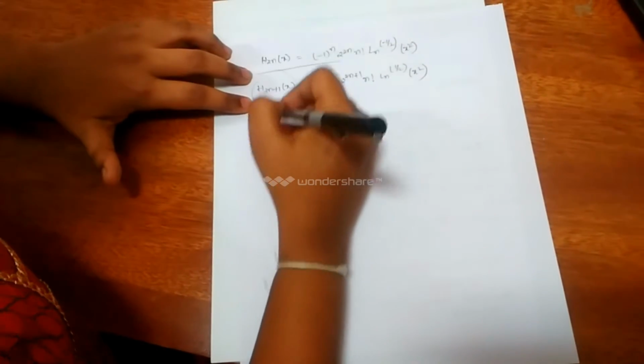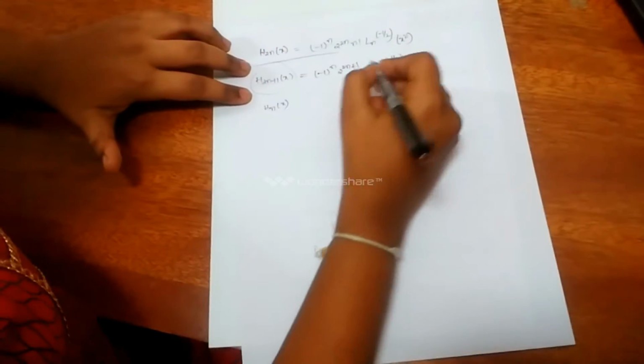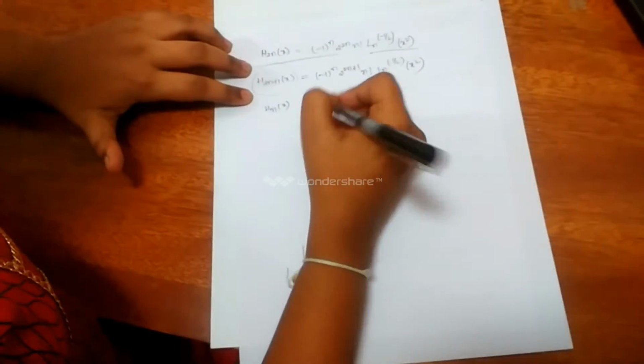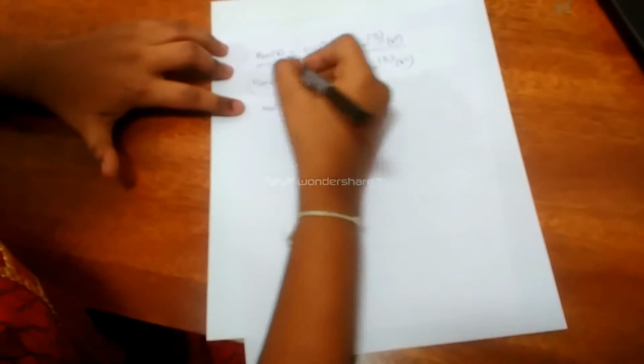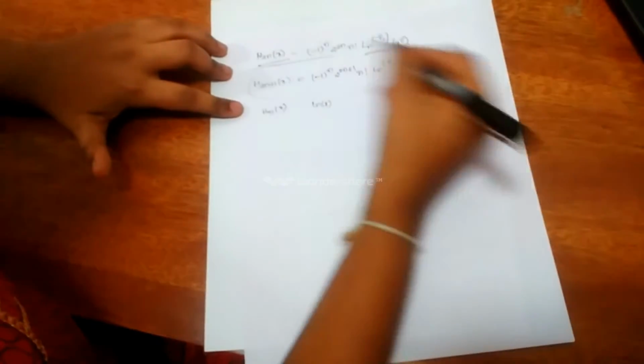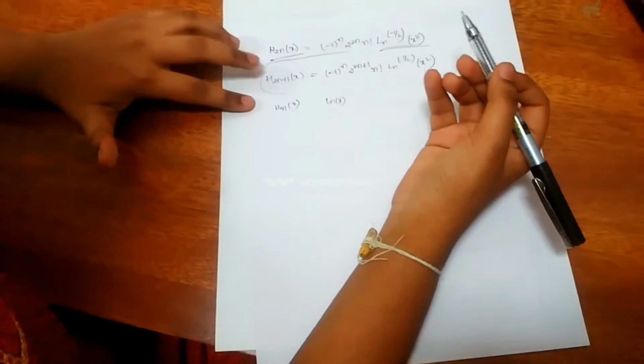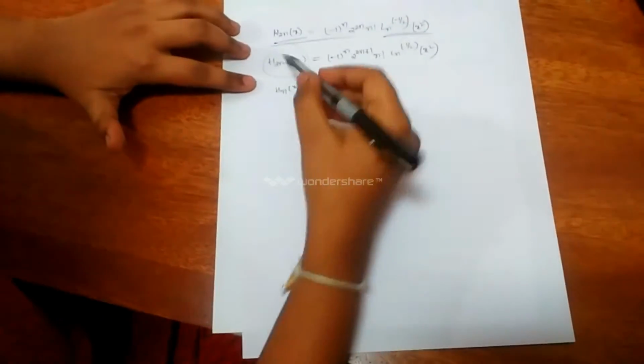We know that H n of x is a Hermite polynomial and L n of x is a Laguerre polynomial. This is the relation between Hermite and Laguerre polynomials. In this way, Laguerre and Hermite polynomials are related to each other. That is the discussion about Laguerre polynomials.